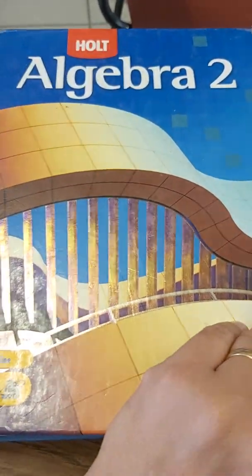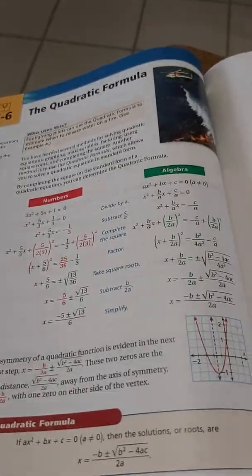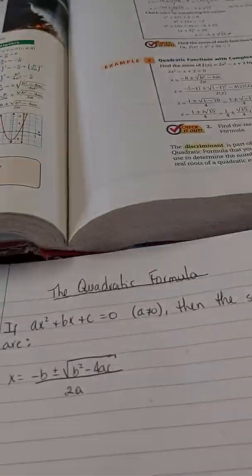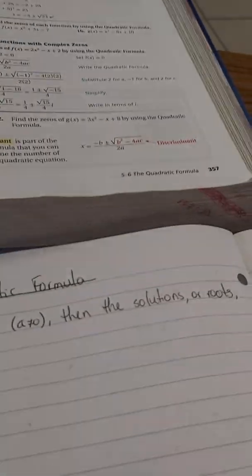Hey guys, today's lesson, the quadratic formula. Okay, the quadratic formula. So far in this chapter, we have been solving quadratic equations in standard form by graphing, by making tables, by factoring, by using square roots, and by completing the square. Now, the quadratic formula is another way of solving quadratic functions in standard form.